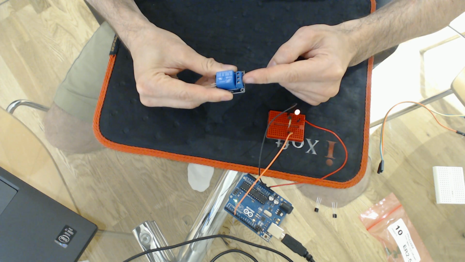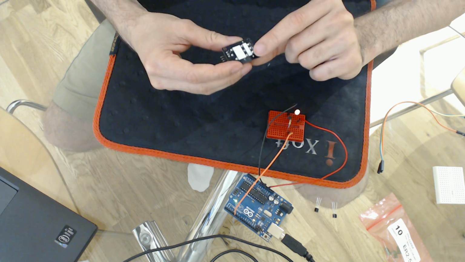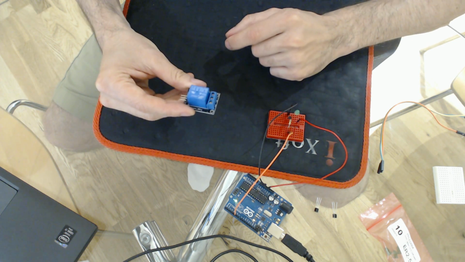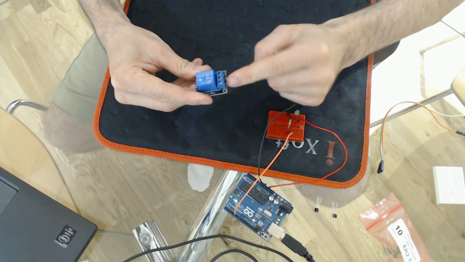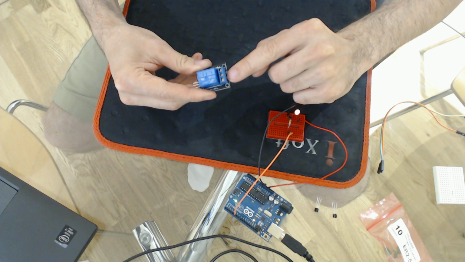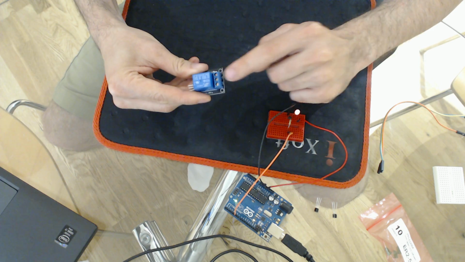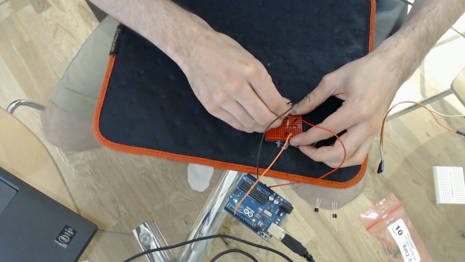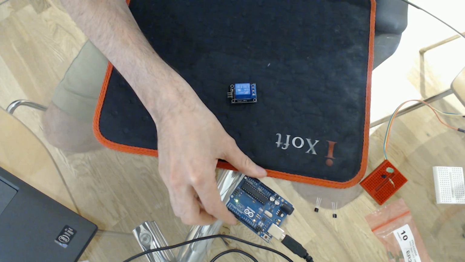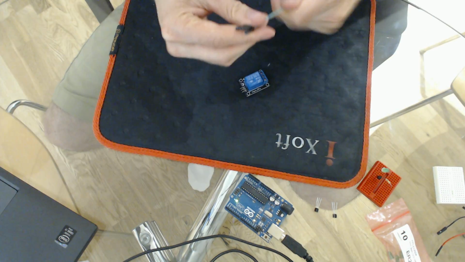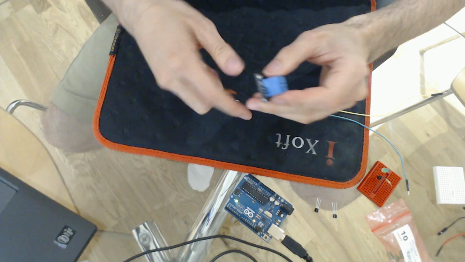So the middle one is the common, and then on one of the two, which you can see in the datasheet of your device, the normal state is going to be connected short, probably the first two, and then when you activate the relay, it's going to short the next two. So the connection is very simple. It's actually simpler than the MOSFET, and it's basically the same for each one. So we're going to use some jumpers.